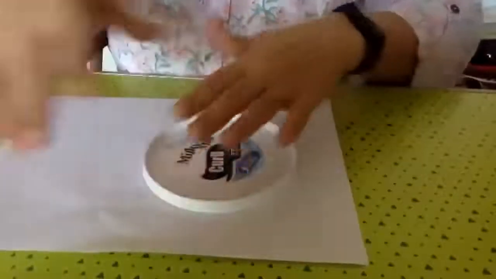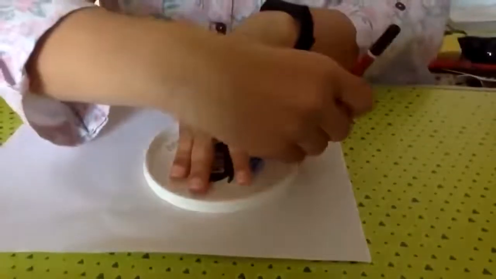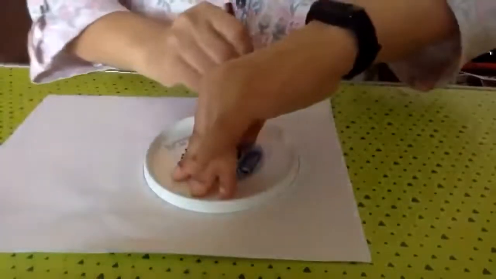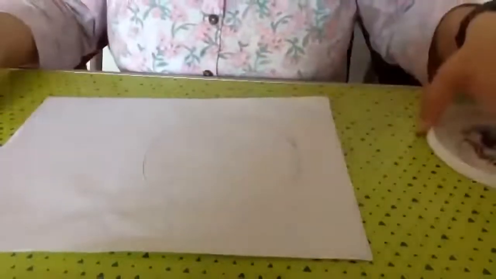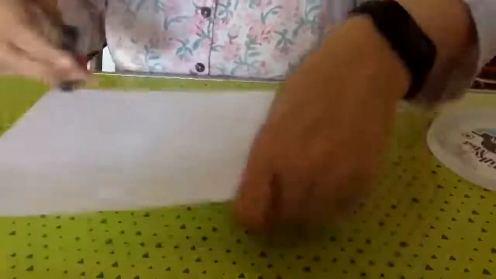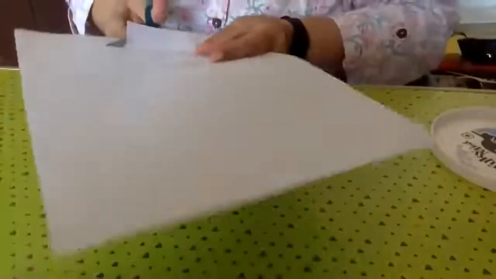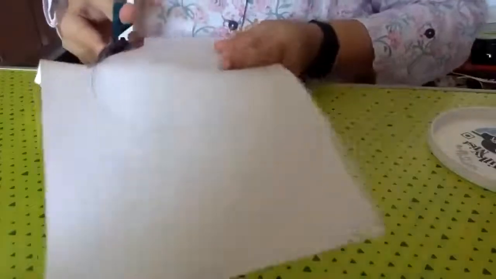Okay, but as I said, because it's a story, we can do whatever we want in it, right? Yes. Okay, so let's carry on now with making the penguin. Take your plate or bowl and make a circle on the paper. We are now going to cut this circle around the outline.